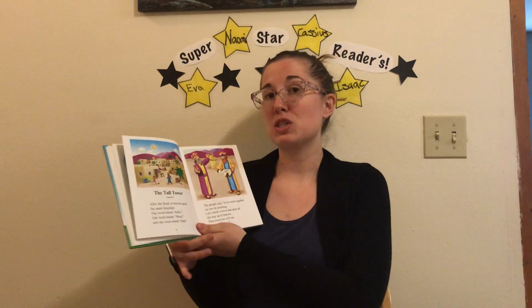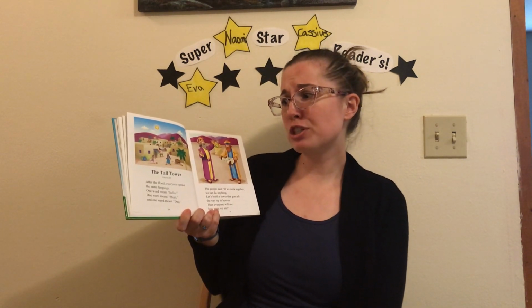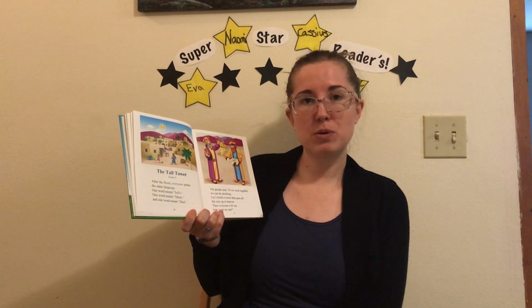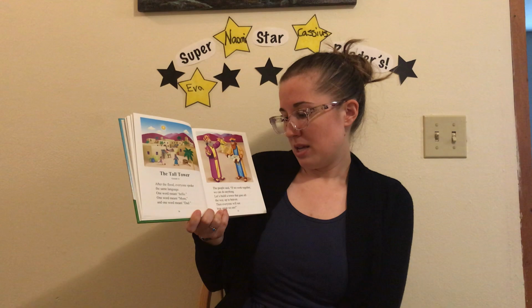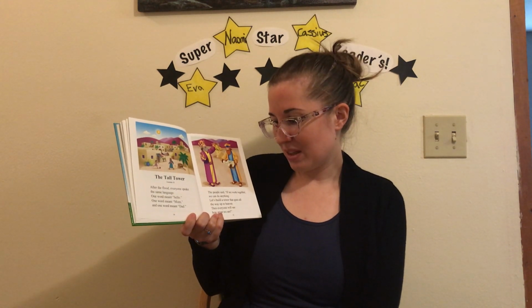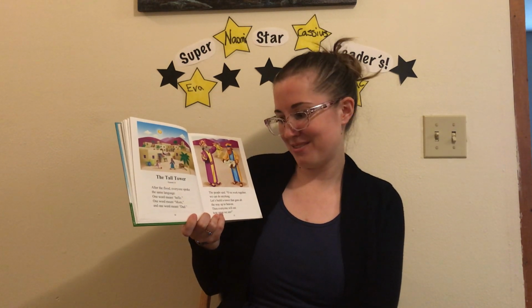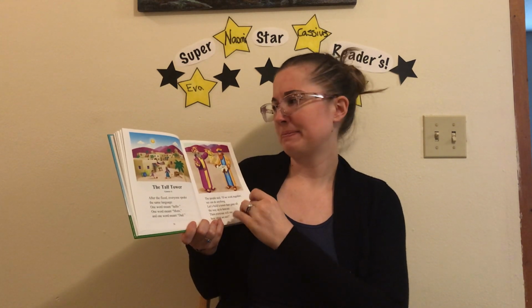The Tall Tower. So this is right after we read about Noah's Ark. After the flood, everyone spoke the same language. One word meant hello, one word meant mom, one word meant dad. The people said, if we work together, we can do anything. Let's build a tower that goes all the way up to heaven. Then everyone will see how great we are.